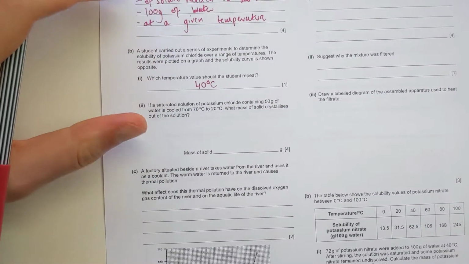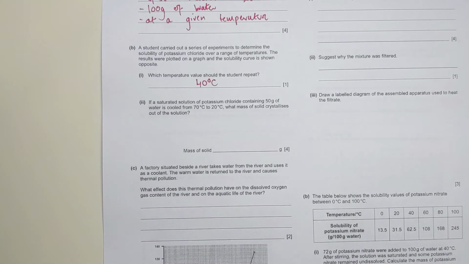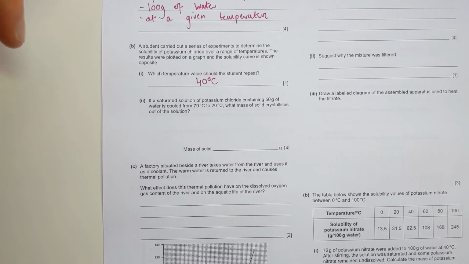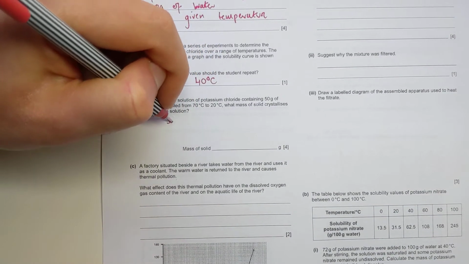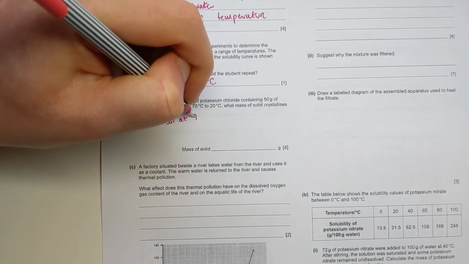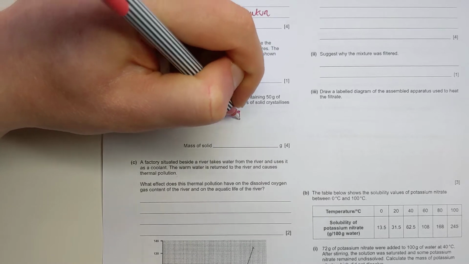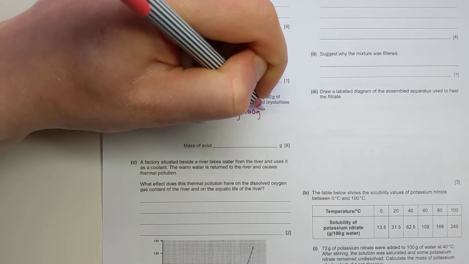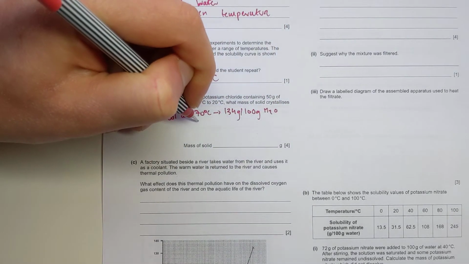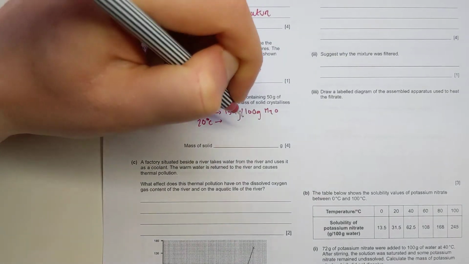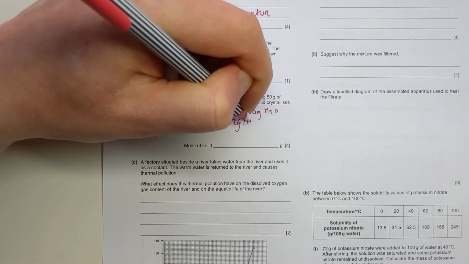If a saturated solution of potassium chloride containing 50 grams of water is cooled from 70 to 20, what mass of solid crystallizes out of the solution? Again, a very common style of question in the exam. So you need your solubility values. Solubility at 70 degrees C, just off the graph, should be 134 grams per 100 grams of water. And when you cool it down to 20 degrees C, the solubility drops to 32 grams per 100 grams of water.